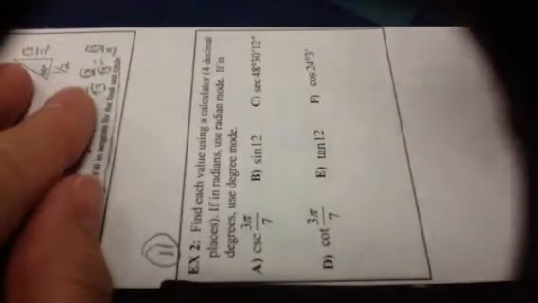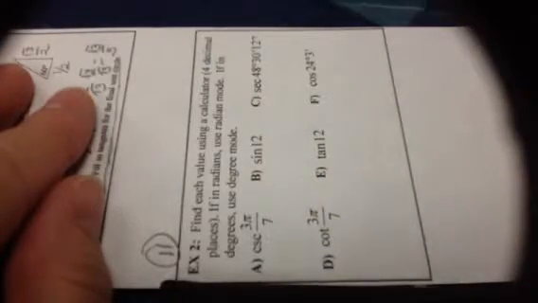So we want to find each value using a calculator. Now this is important. If it's in degrees, you have to have your calculator in degrees. If it's in radians, you have to have your calculator in radians. So you set your mode on your calculator. I'm going to set mine to radians and do all the radian answers first, and then set it to degrees and do the degree answers. So cosecant of 3 pi sevenths. To get the cosecant, you do 1 divided by the sine of 3 pi sevenths.